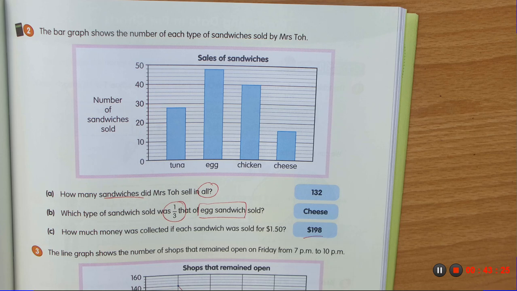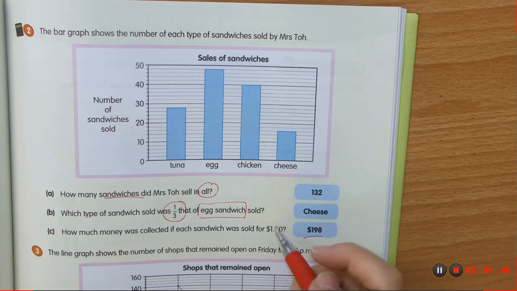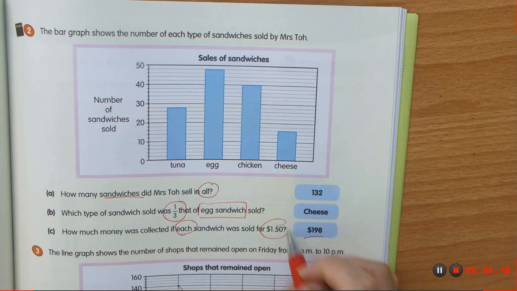Okay, some of you are mumbling or answering out loud, or you are thinking. As long as you are urging yourself to answer what I'm asking here, that's a good start. Please attempt to think. Yes, so the question was, how much money if each sandwich was sold for $1.50? So what operation will we be choosing here, Firas? Thank you very much.